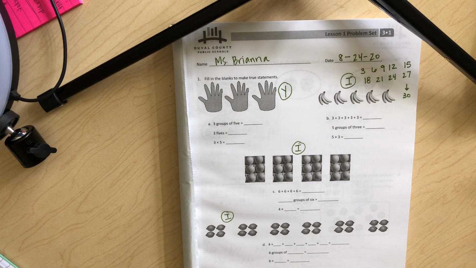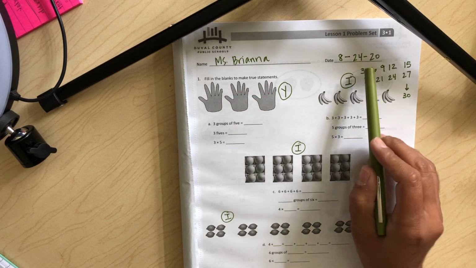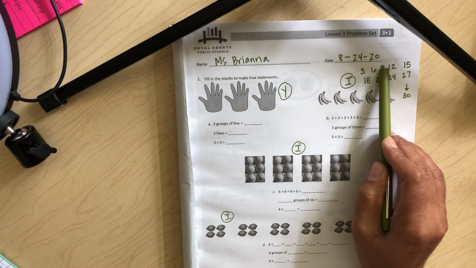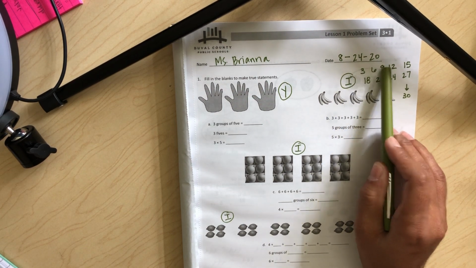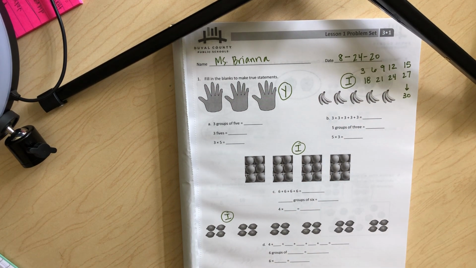All right, this is going to help you start to learn your multiplication facts. Just a quick multiplication review. 3 times 1 is 3. 3 times 2, or 3 counted twice, is 6. 3 times 3 is 9. 3 times 4 is 12. 3 times 5 is 15, and we're going to stop there for today. Okay, so let's go ahead and get started with this problem.